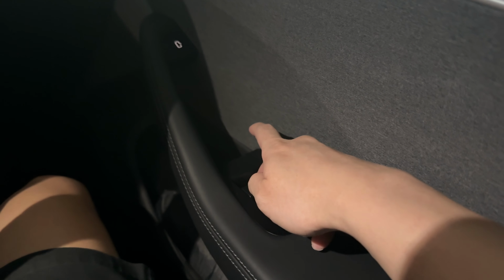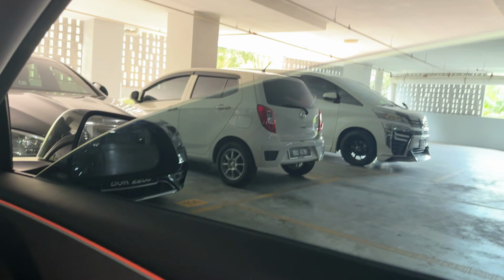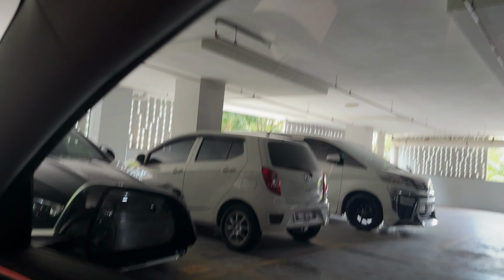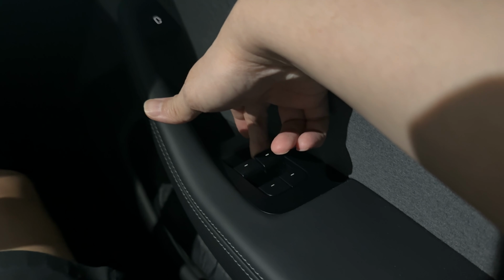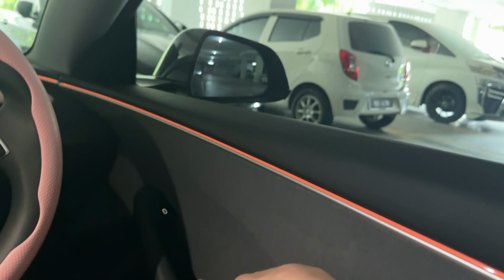You have to press all the way up and keep holding it for 15 seconds. Okay, more than 15 seconds, let go, and let's try whether the auto window still works or not.